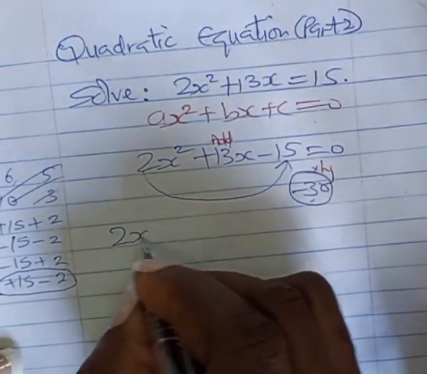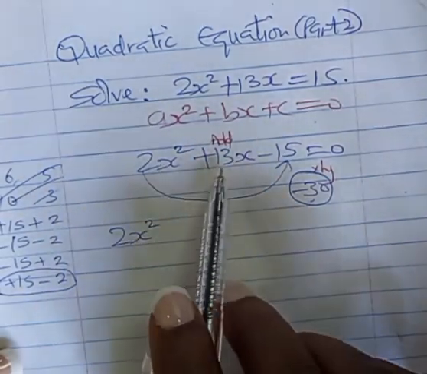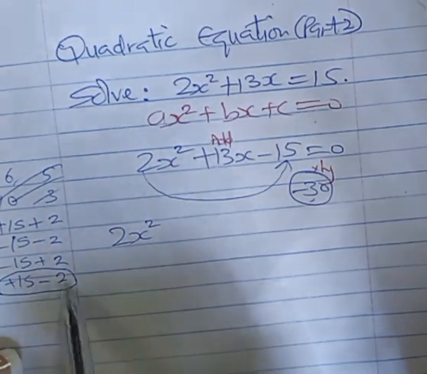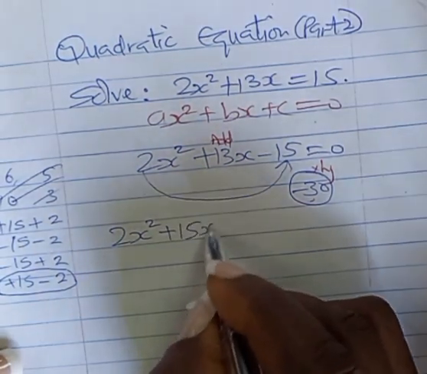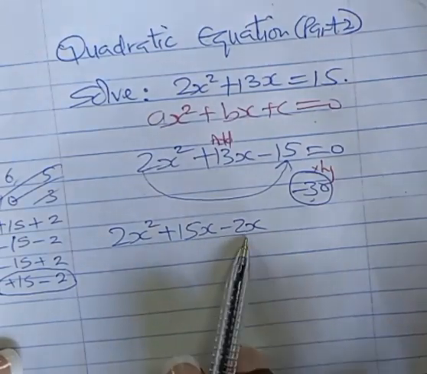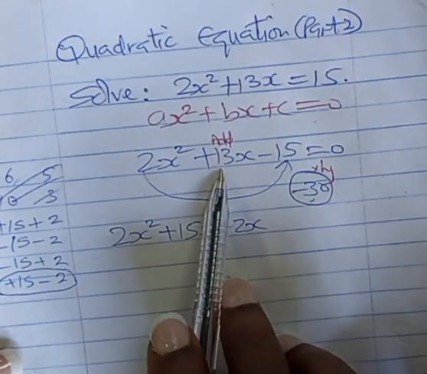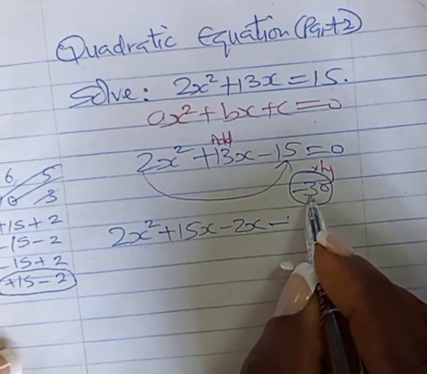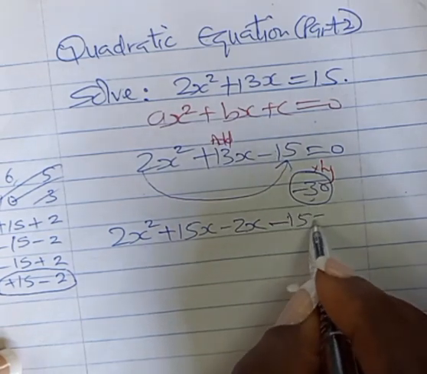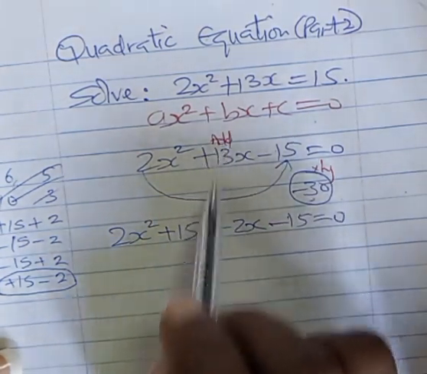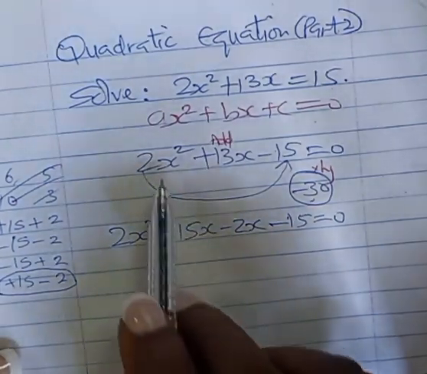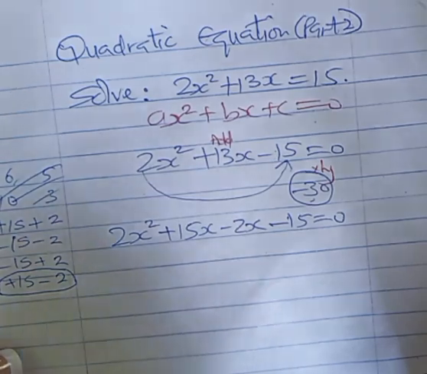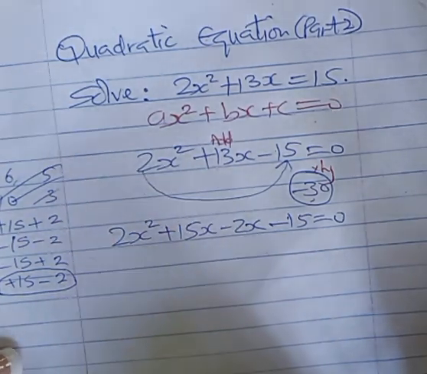So we have 2x squared, as in the question. This, if you add it, will give you this. So you have to assign x to them. That's 15x minus 2x, so that when you add these two together, it gives 13x. Then you copy minus 15. Please don't write this. You are writing minus 15. You only withdraw the middle one and slot in this. That's all. You are copying this. So you need to watch the video over and over, pause it and understand it.